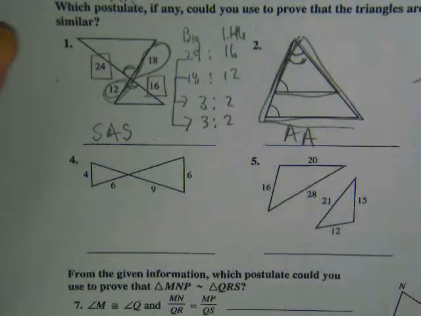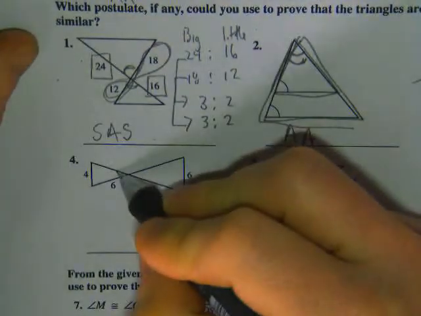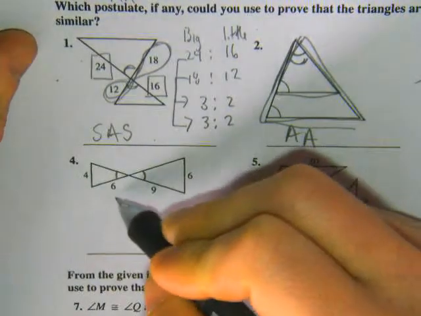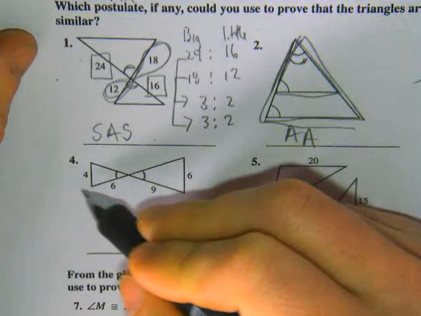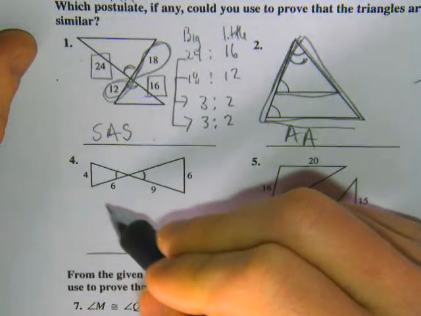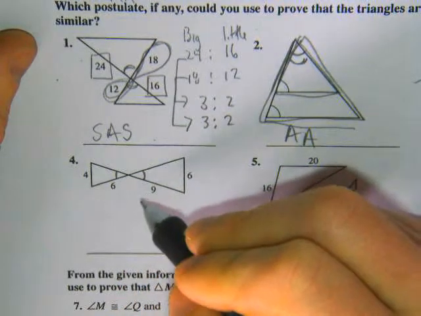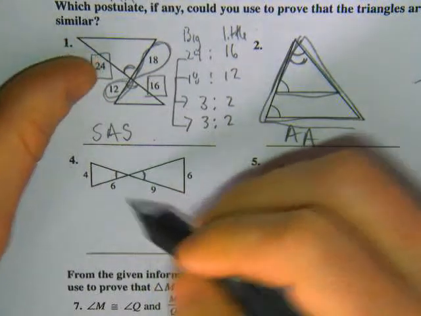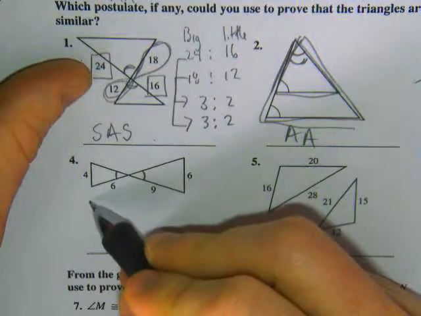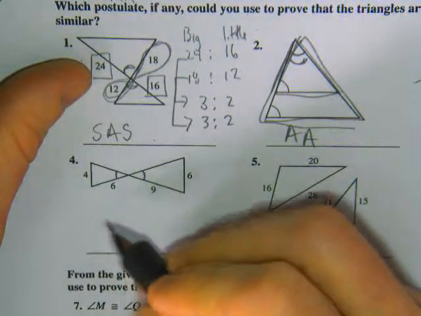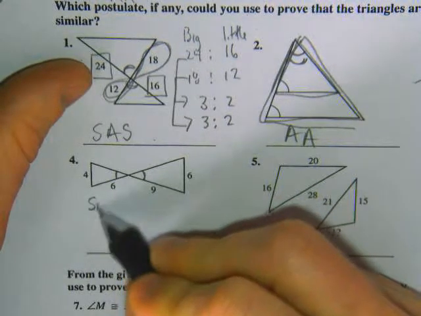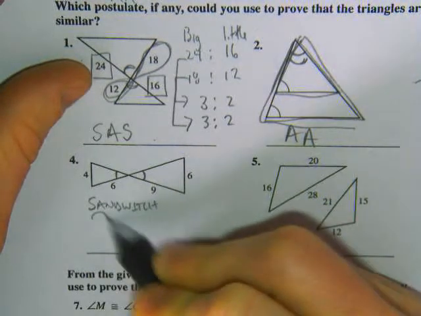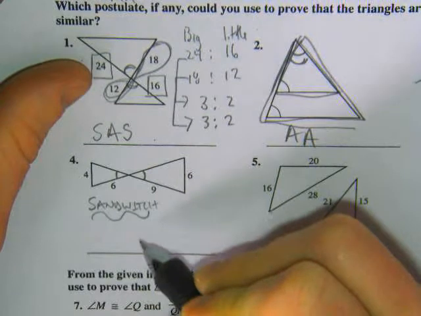Over here, I've got an angle, and then it looks to me like good ratios, except I'm going to take one more look at where the sides are, because we had a nice term when we talked about side angle side congruence, and that word was sandwich. And that's probably spelled wrong, so I'll go ahead and underline that.